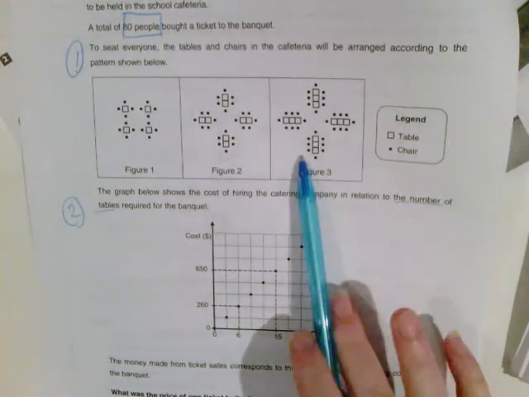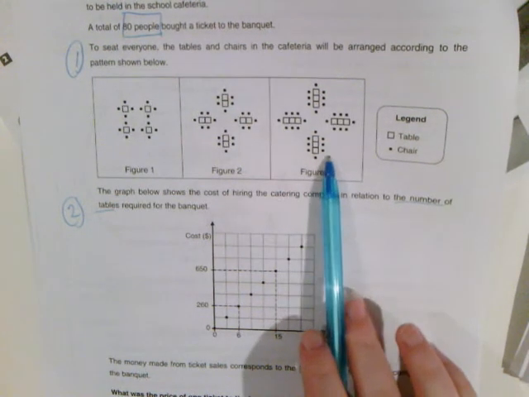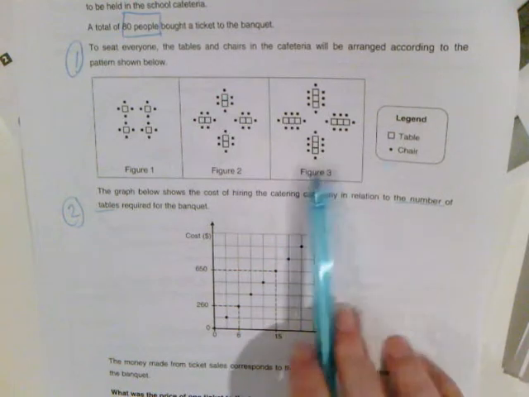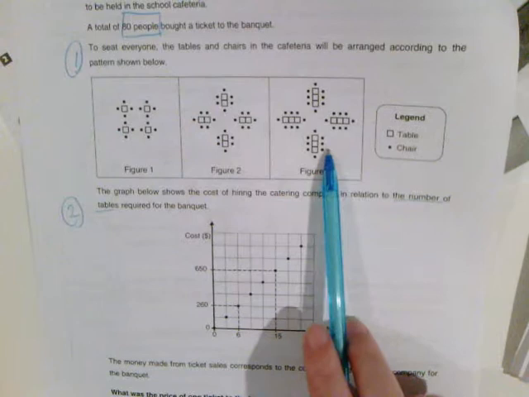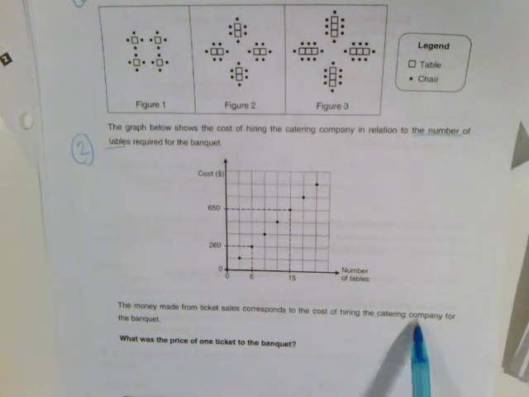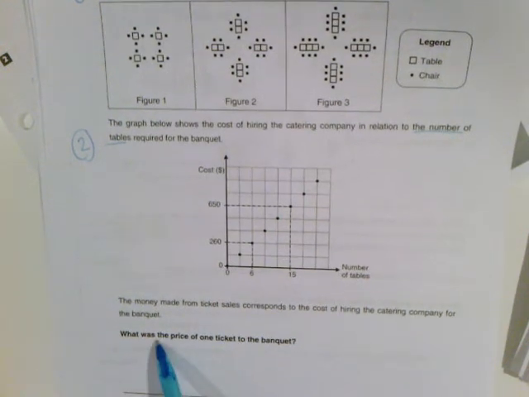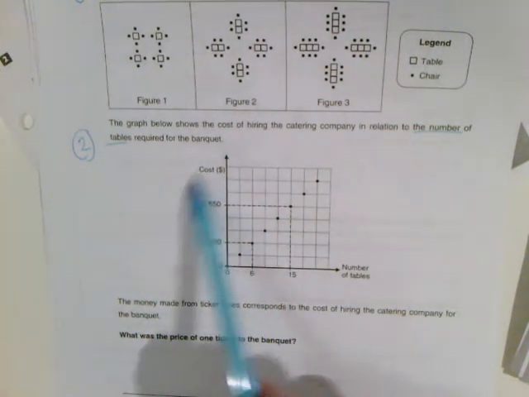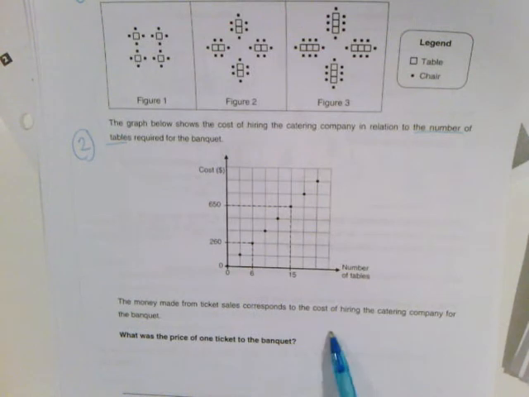So what we have to do first is figure out how many tables we would need for the 80 people based on this configuration. And then once we get that, we're going to carry that over to figure out, for that number of tables, what the cost would be. And then the last thing that it says at the bottom is the money made from the ticket sales corresponds to the cost of hiring the catering company for the banquet. And what was the price of one ticket to the banquet? So whatever cost we get for the tables at the end here, we're going to divide it by 80 people to figure out what our price was per ticket.